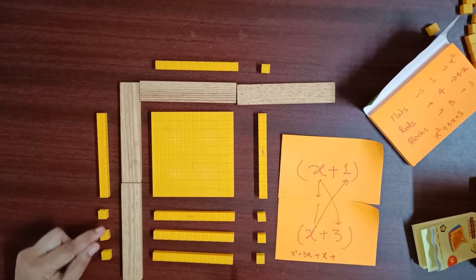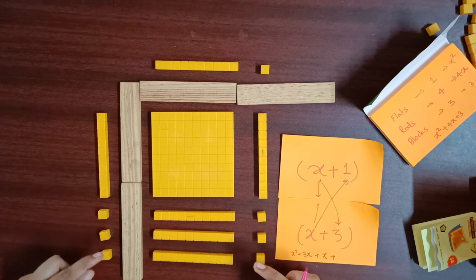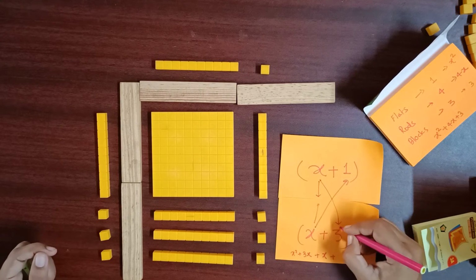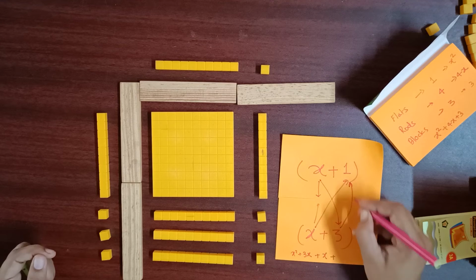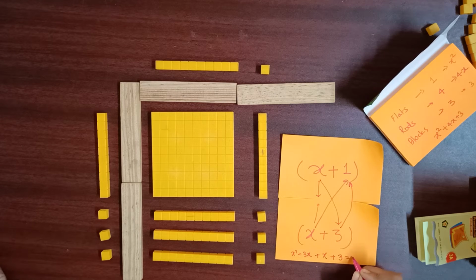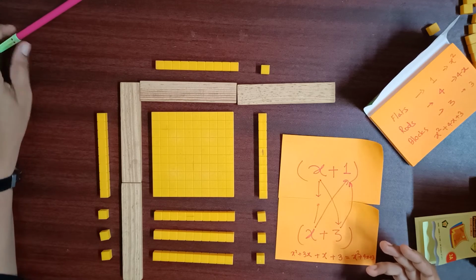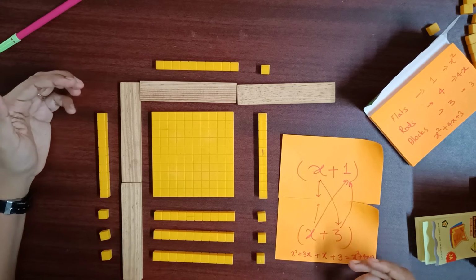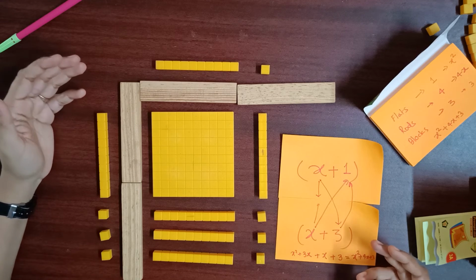And then I multiplied my constants together, 3 times 1, and I end up with 3, which gives me the same expression again, x square plus 4x plus 3. And that's how we can understand how to multiply two algebraic terms together.